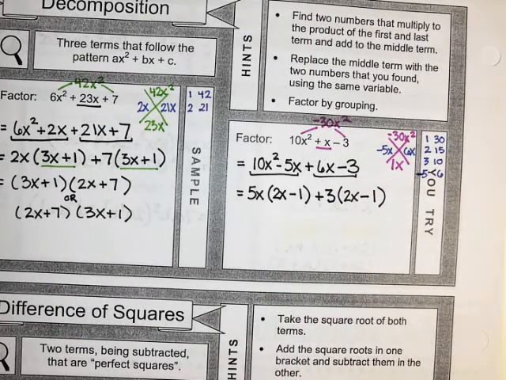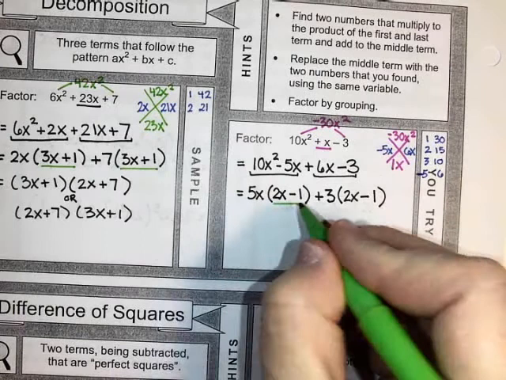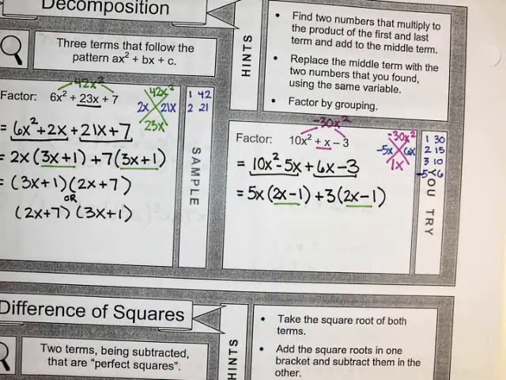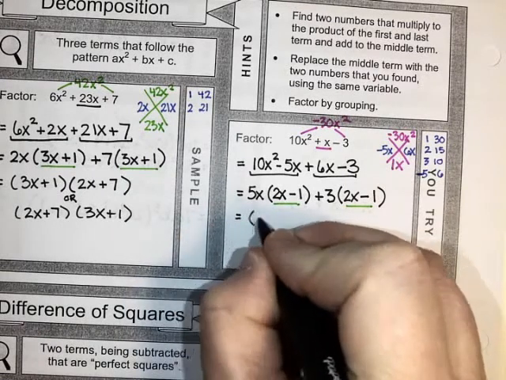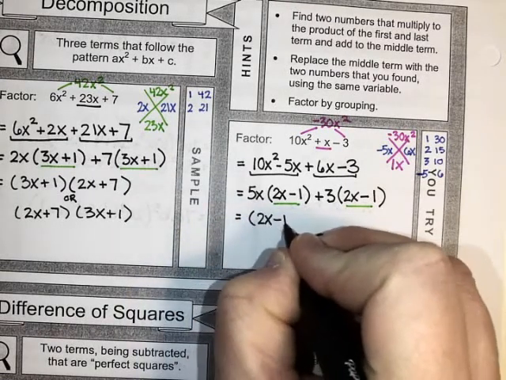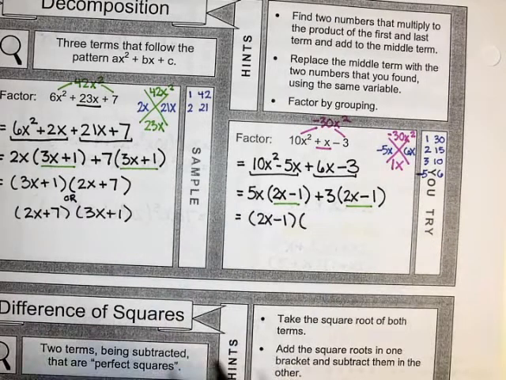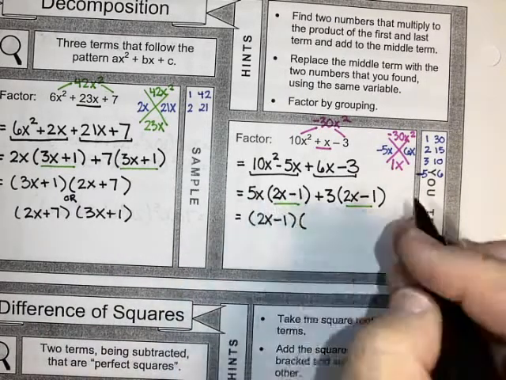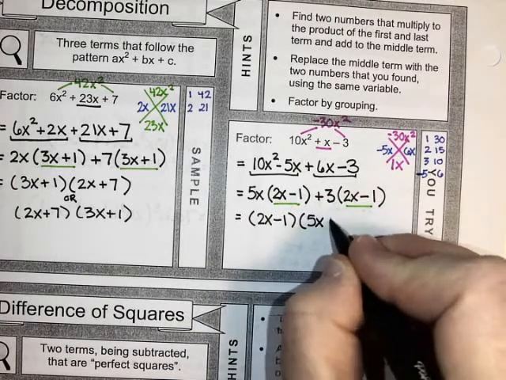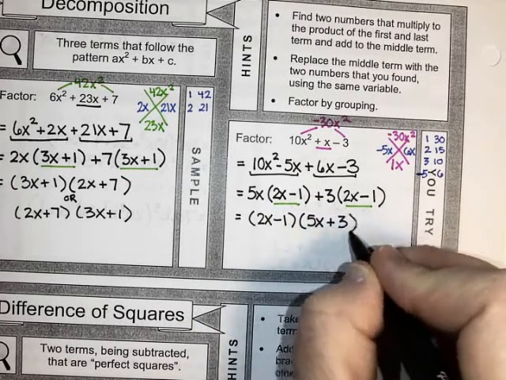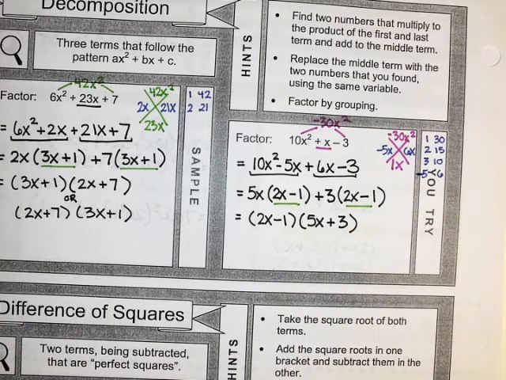I notice these two brackets are the same. They should always be the same when we're doing decomposition. So I'm going to common factor out the 2x minus 1. And in the second bracket, the 2x minus 1's divide out and we're left with 5x. And then here they divide out and I'm left with plus 3. So this is 2x minus 1 times 5x plus 3.